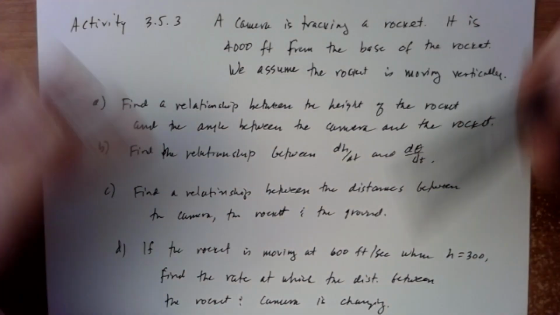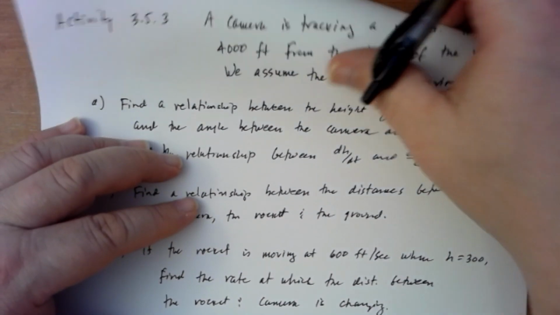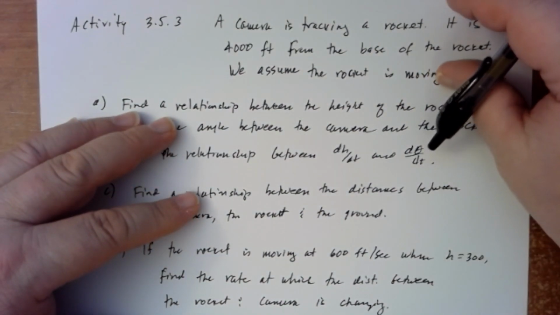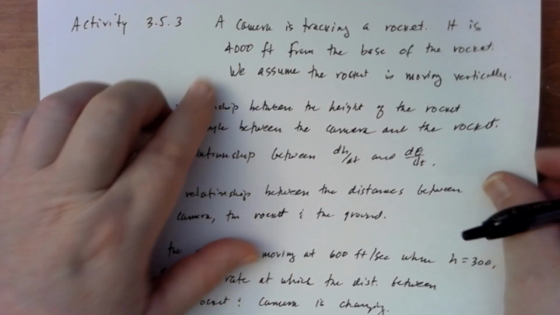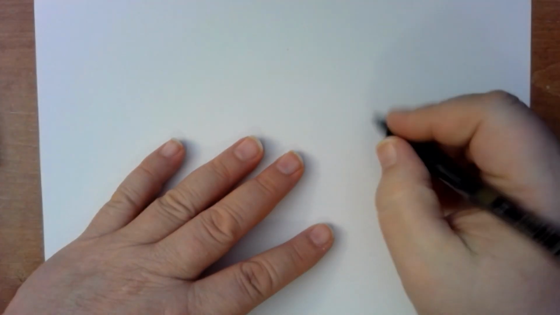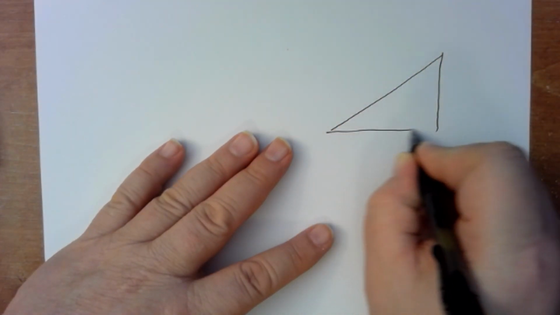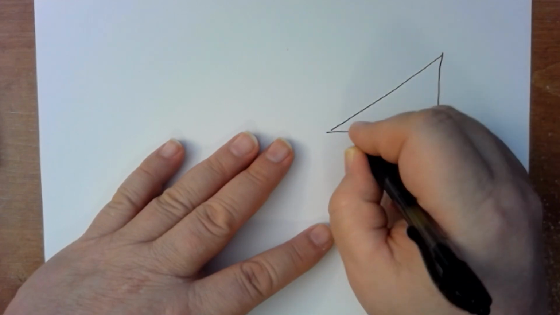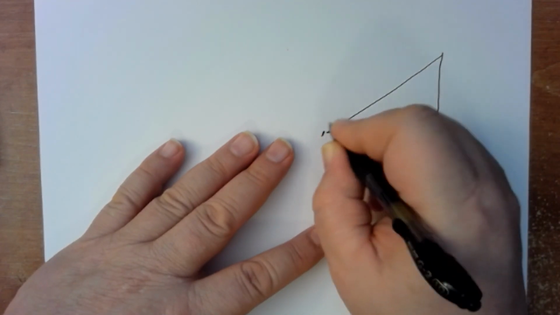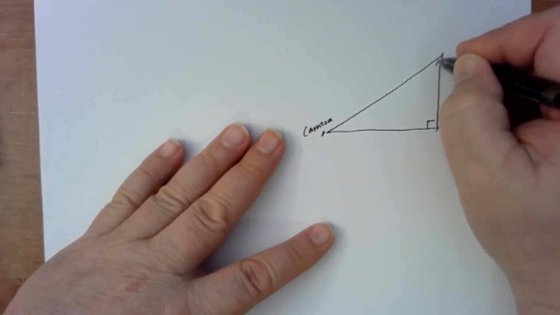So actually, before we even do anything else, let's see if we can draw a picture of what's happening there. So a camera is tracking a rocket, and it is 4,000 feet from the base. So it's going to be a big triangle, right? And so my camera is down here. Here's my rocket.